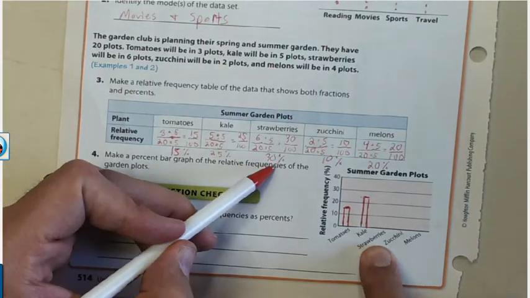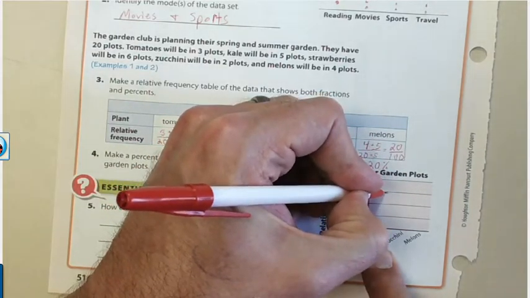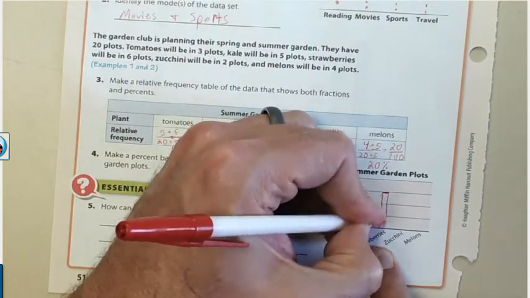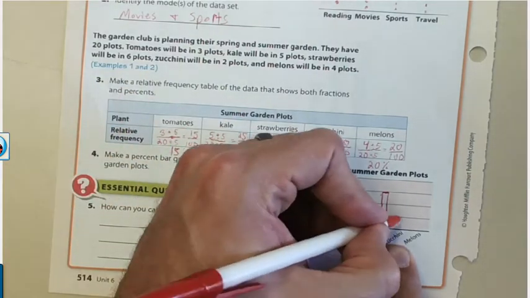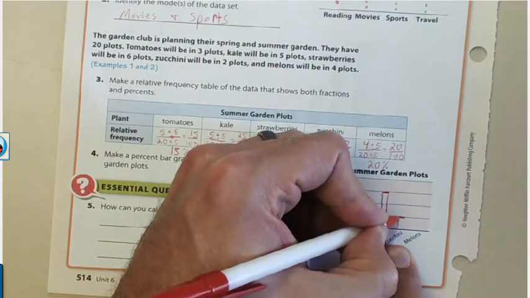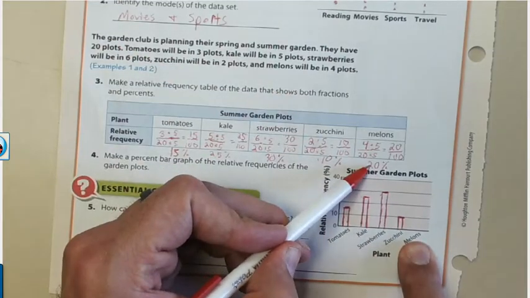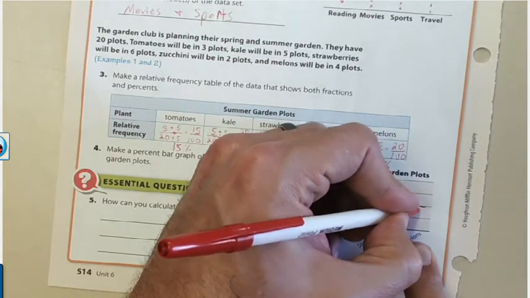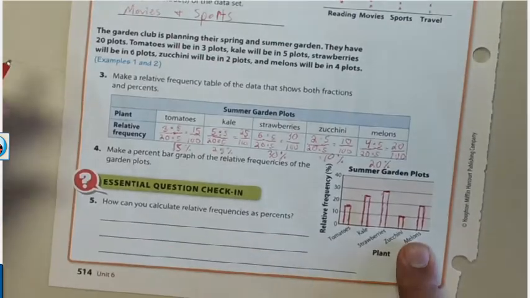Strawberries, 30%. Well, that's right on this line. So I'm going to make my mark right on this line over strawberries. Nice and neat. Zucchini is 10%. Make my mark at 10%. Nice and neat. And then melons. Melons is 20%. So I'll find 20 here, make it right on the line, connect it, and that's how you do a histogram. It's that easy.